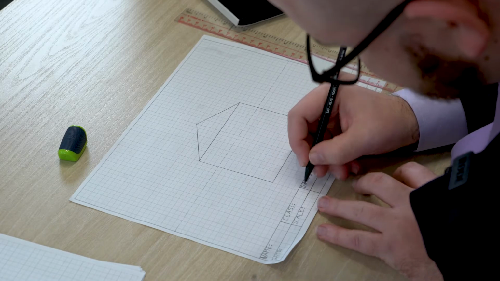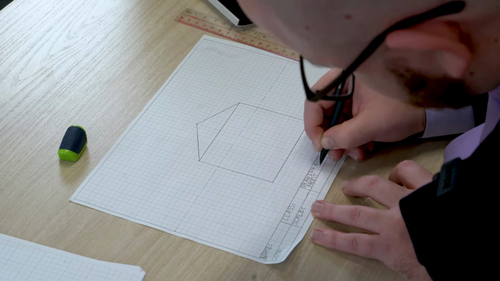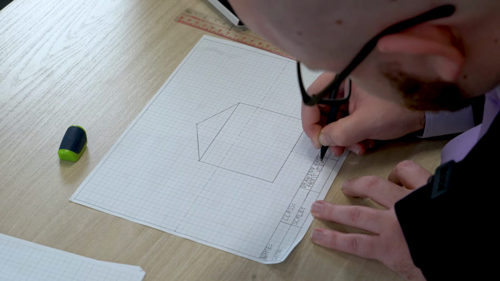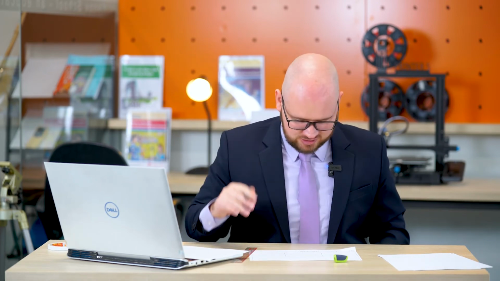Now our drawing is starting to look like something. We are drawing the front view of a house. So that is why we have a title block. Now we are going to write it in our title block. Now we can see the name of our outline. What else does a house need? We need windows and a door.